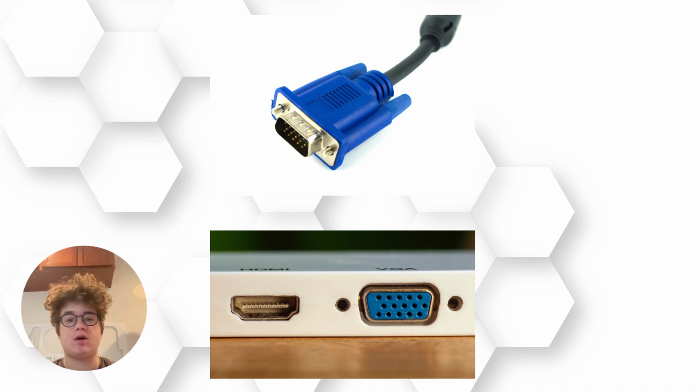You will find that on older computers, there might be something called a VGA port on the bottom there. See how it's kind of like this rectangle with a bunch of little pins in it. So on the right, that is a VGA port, and it uses a VGA cable. On the top, you see the cable. You would unscrew those pins and then screw them back in once you plug it in.